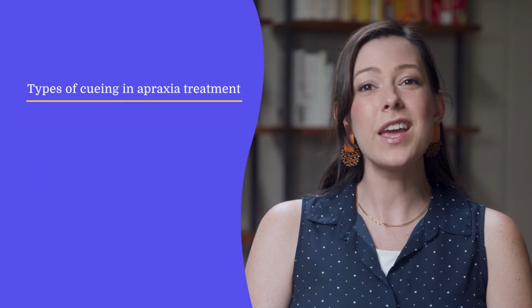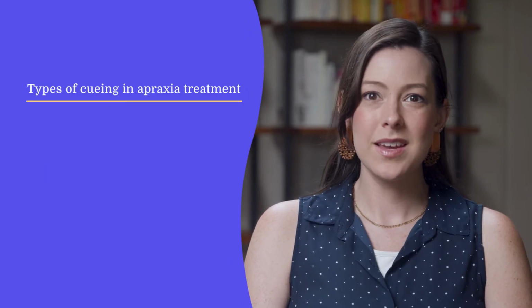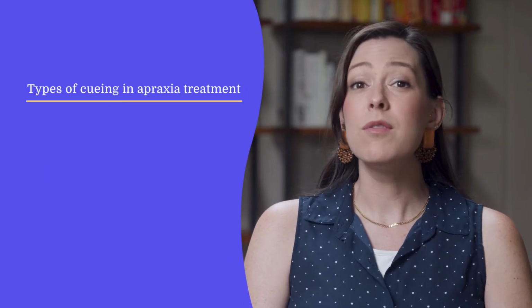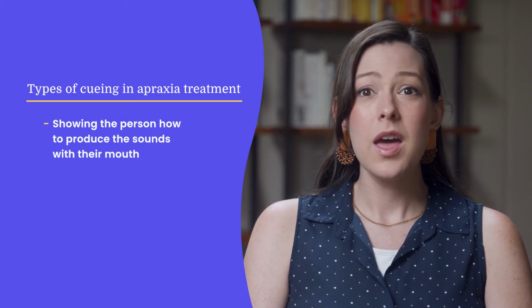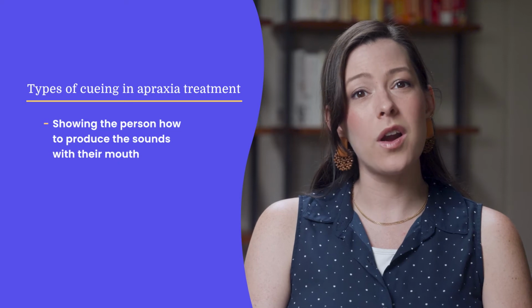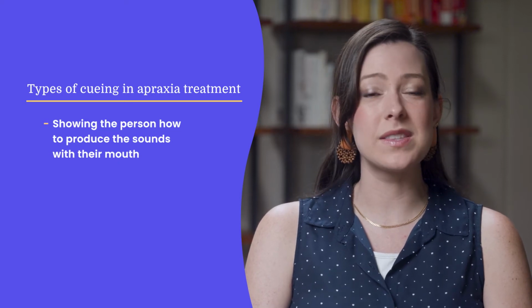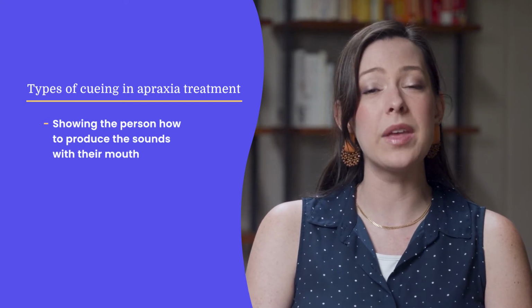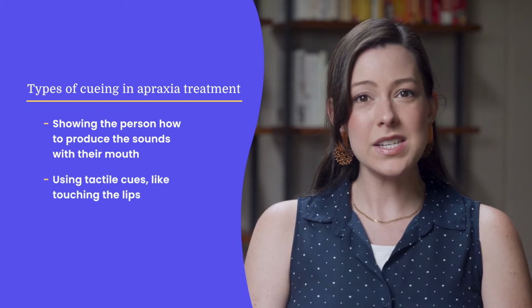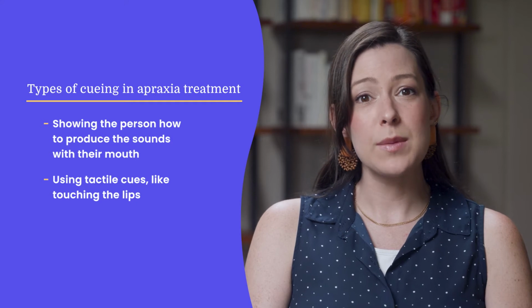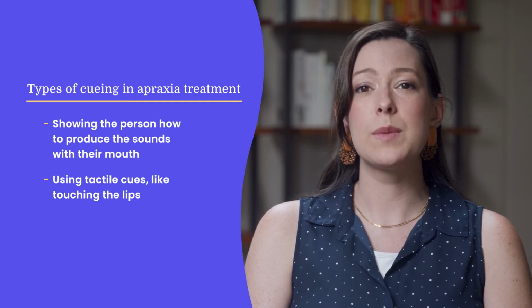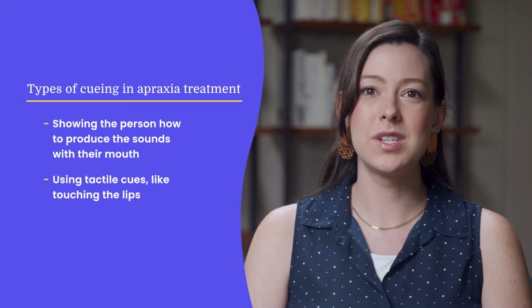People with apraxia often need a lot of help learning to produce new words. This cueing can be done in a variety of ways. It may include things like visually showing the client how to produce each sound with the mouth. A therapist may use visual cue cards, or they may say words at the same time as the client to help them even more. Tactile cues can also be helpful. These can be prompts like touching the lips to remind the client to close their lips for the sound.